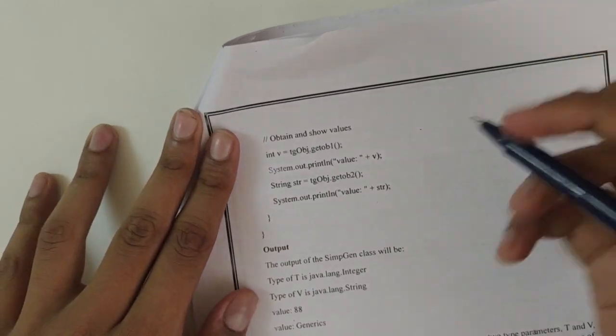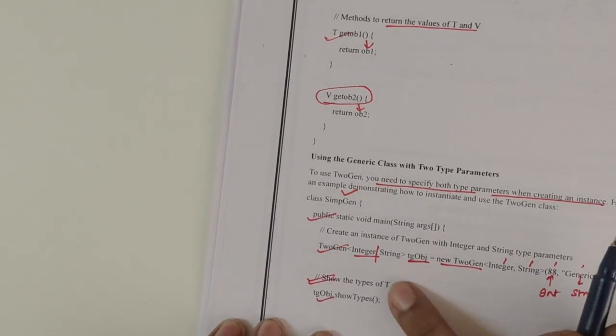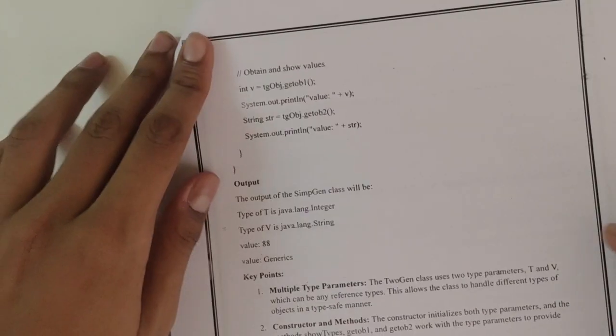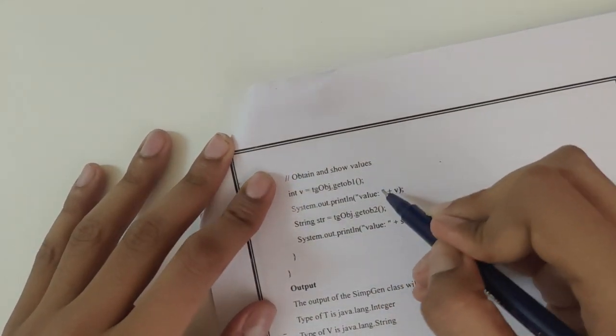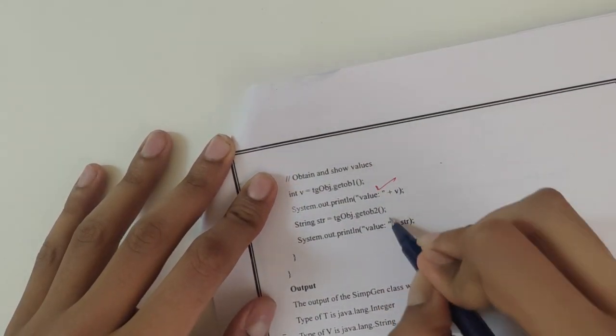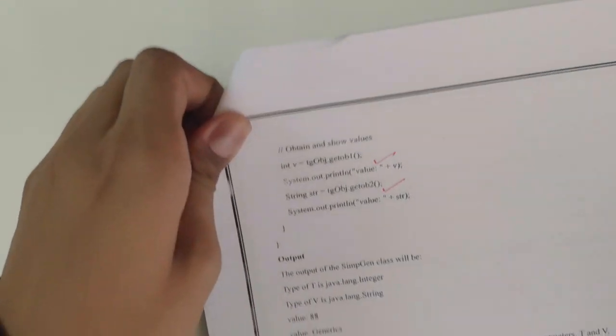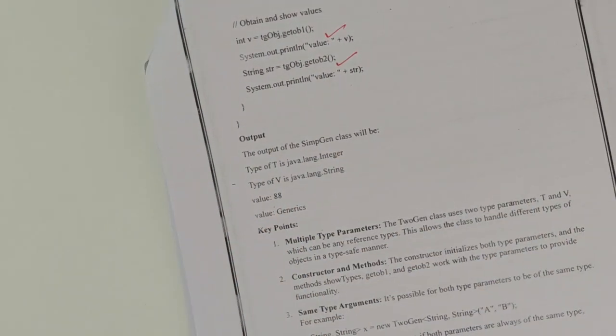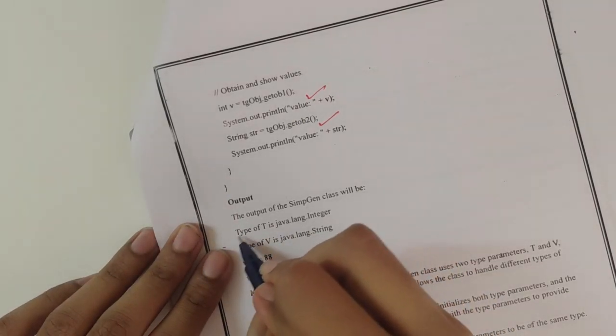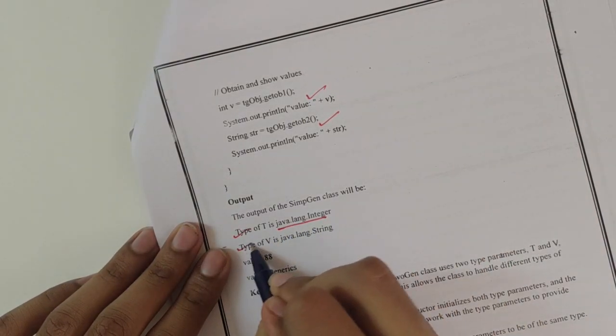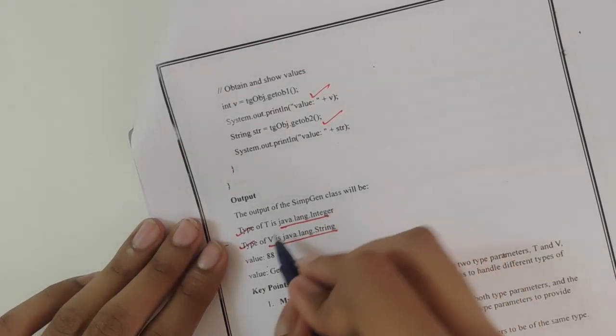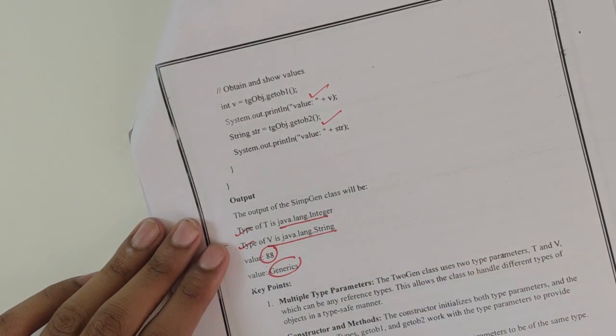Obtain and show values. Once you show the type of T and V, you show the values. Showing the values is nothing but what values were in T and V. One is 88, one was a string. The type of T is java.lang.Integer, and the type of V is java.lang.String. Whatever values were present, 88 and Generics, will be printed.